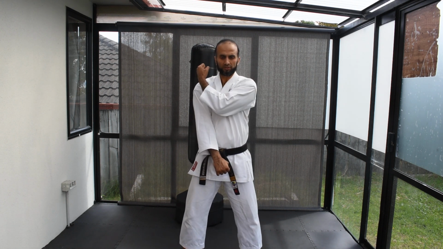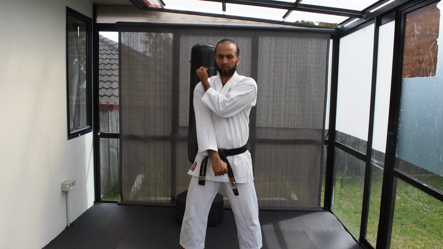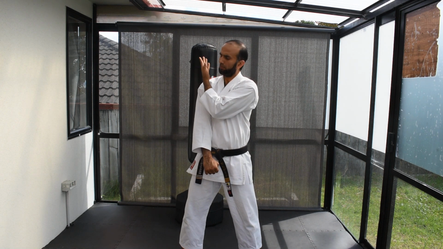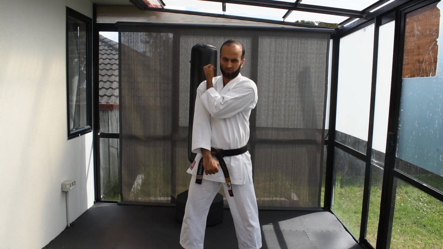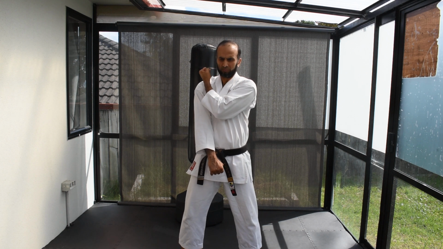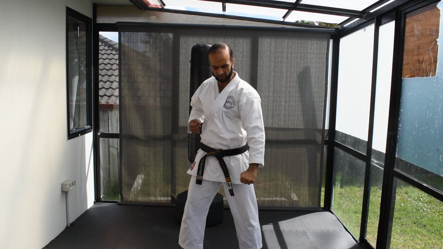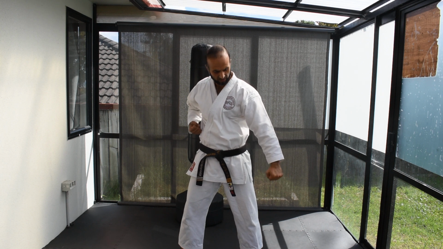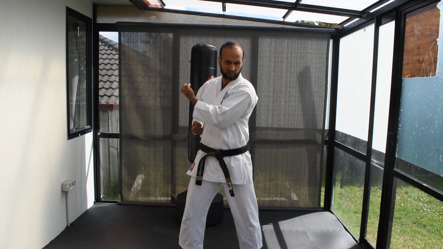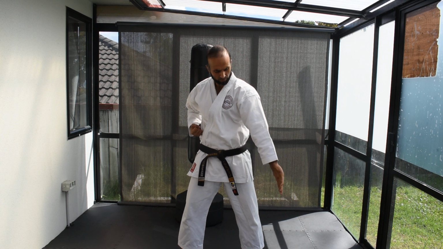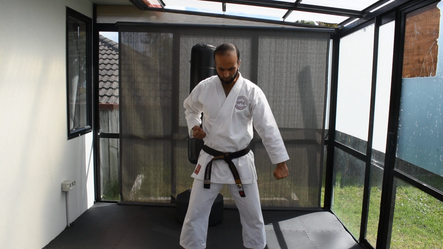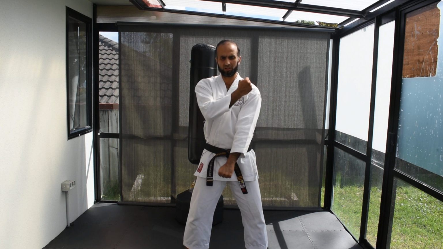While the other hand goes to your shoulder with your palm facing you, in fist form. And then when you are doing your block, make sure it's turning. If you see, the fist was facing me, and by the time I completed my block, my fist is facing away. This is the best way to practice your block.